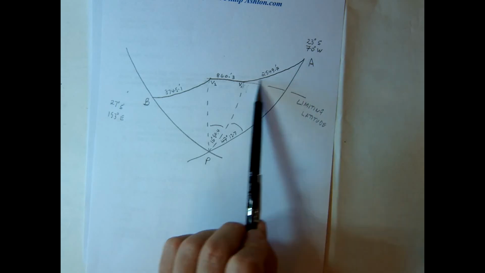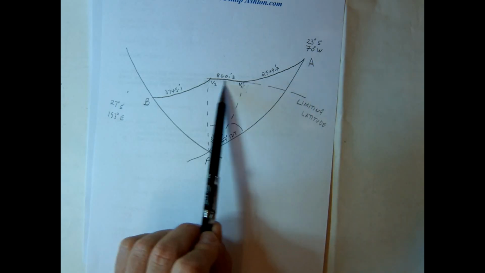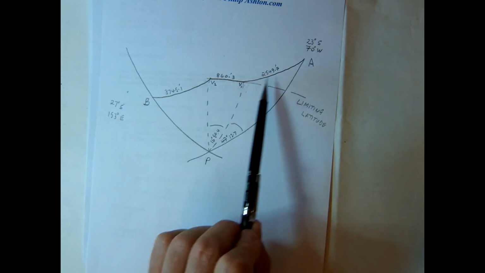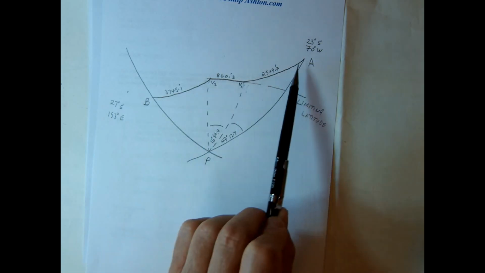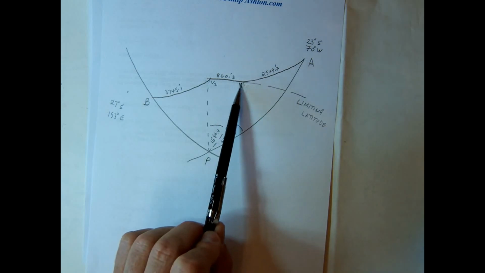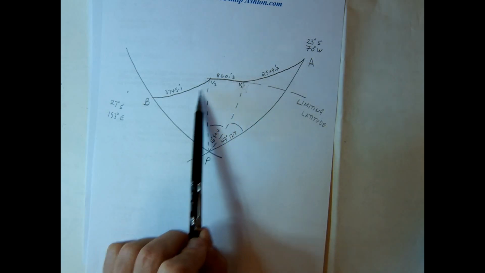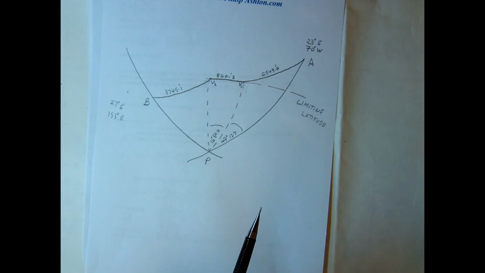Part A was Napier's, part B was the difference between Napier's and the fuel burn, and part C was a great circle. So that's Napier's, parallel sailing, great circle sailing. And that's the way you solve it if the Napier's distance is less than the fuel burn distance.